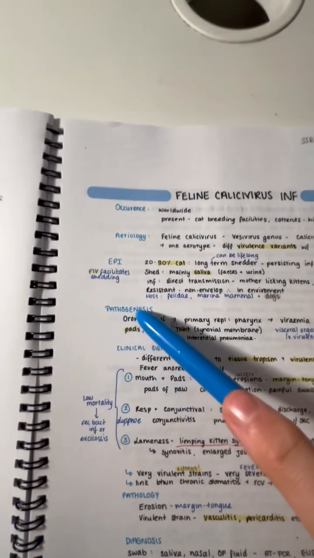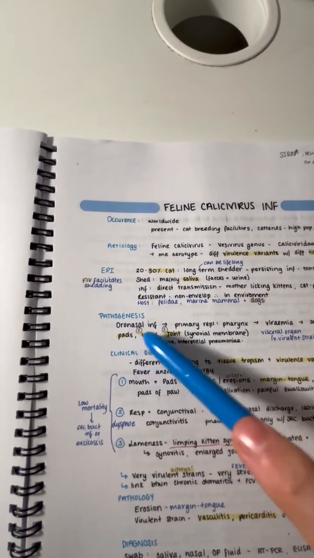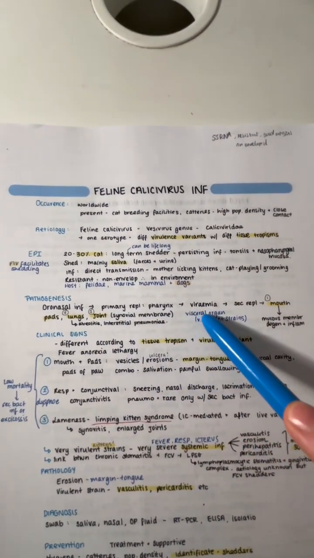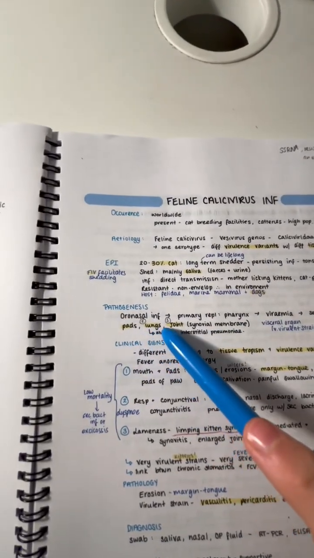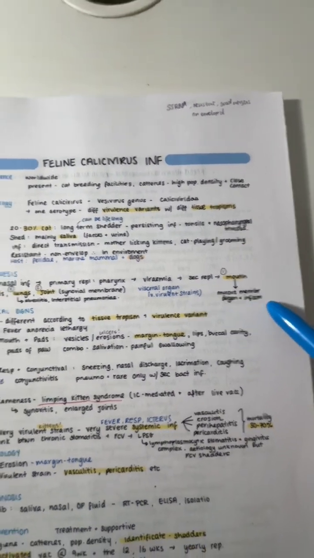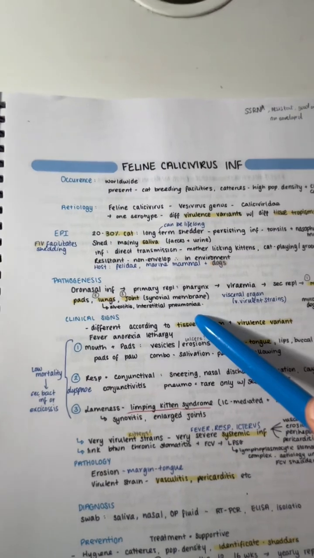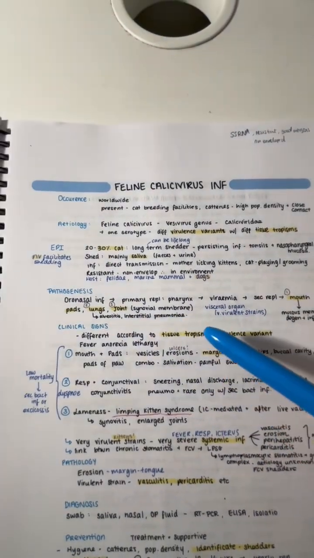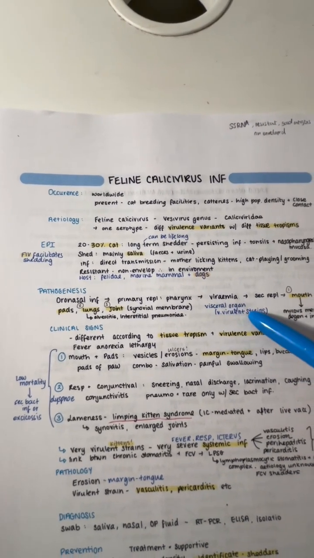For the pathogenesis, the virus enters the body through the oral-nasal route. So an oral-nasal infection leads to primary replication in the pharynx, which then leads to viremia, and then secondary replication happens in the mouth, then the lungs, and then the joints. In the mouth, we can see mucous membrane degeneration and inflammation, and in the lungs, we can see alveolitis and interstitial pneumonia, and in the joints, we can see infection of the synovial membrane. In very virulent strains, the viremia can cause infection in visceral organs.